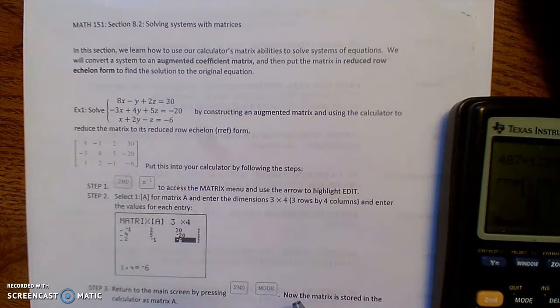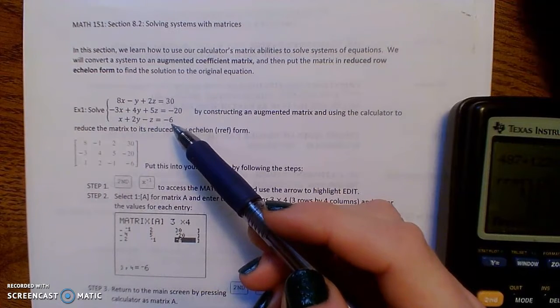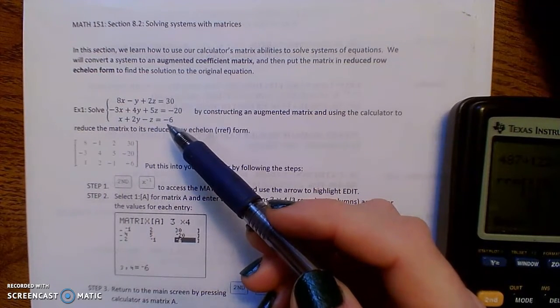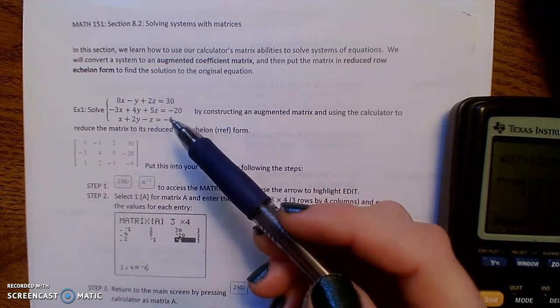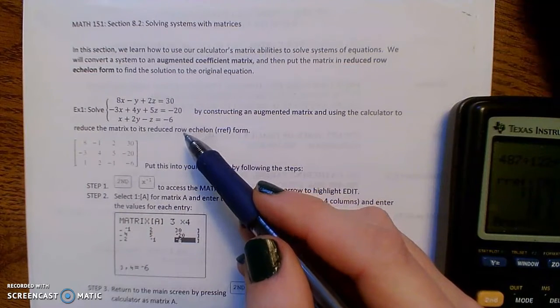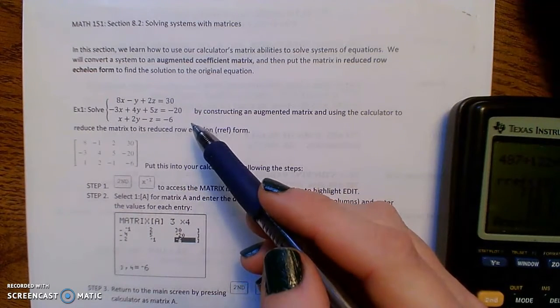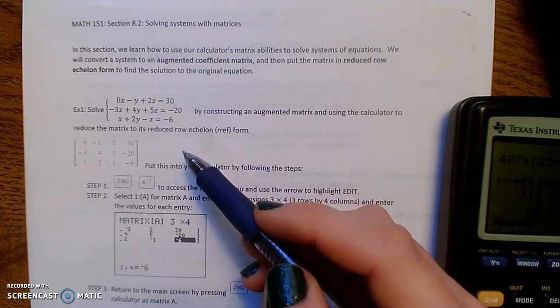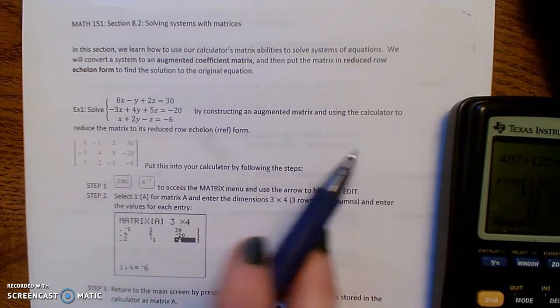We're in section 8.2 where we're solving systems using matrices. So we've already seen how to solve a system of linear equations by using substitution or elimination. That method does become clunky when we're dealing with maybe 3 or more equations with 3 or more variables. So we'll use a matrix and use our calculator to apply transformations to that matrix so that the solution just kind of falls out. So here's the way we do that.